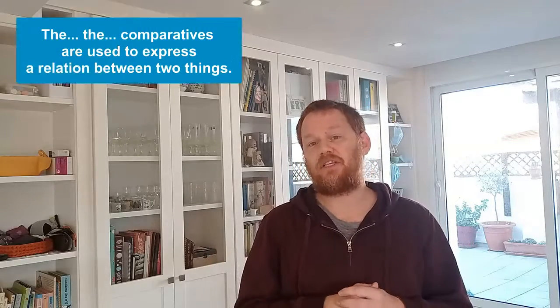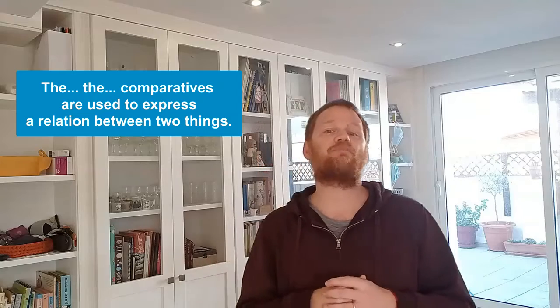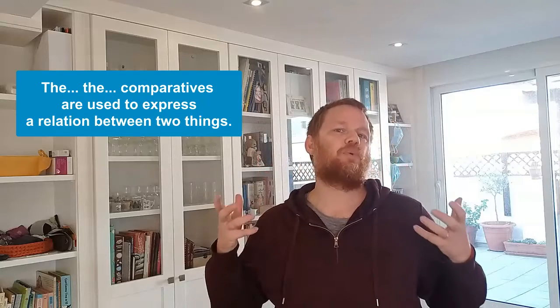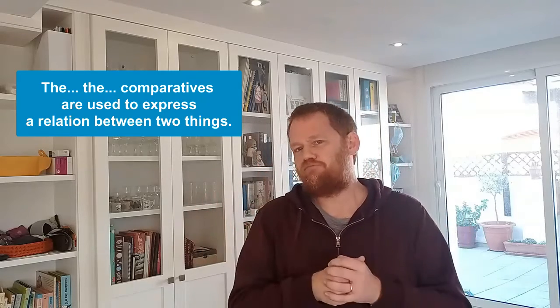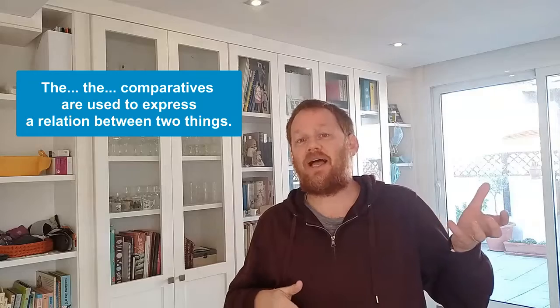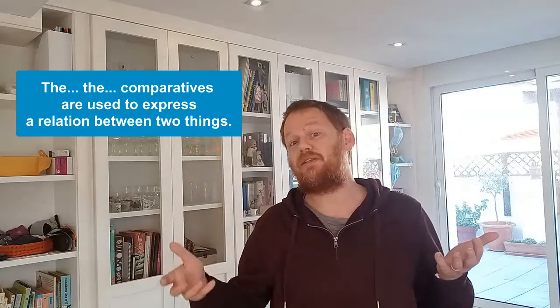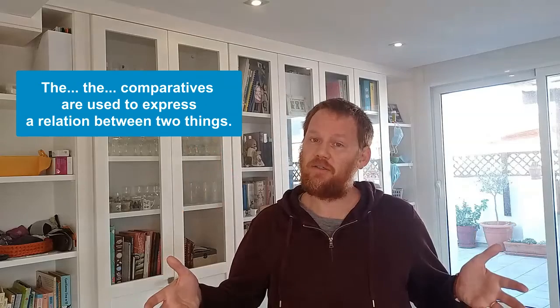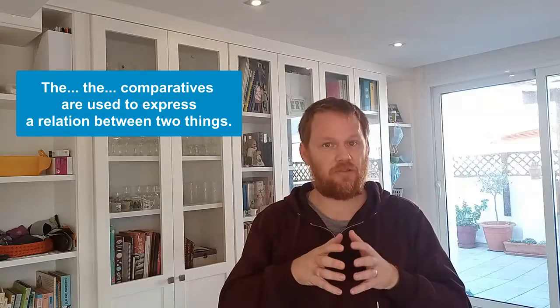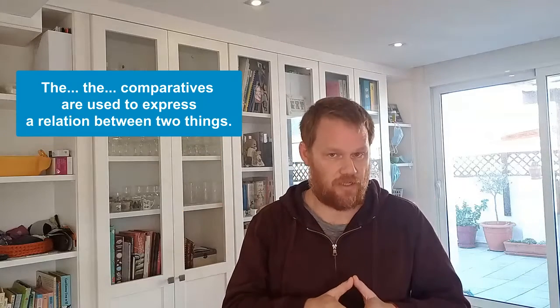Now, the comparatives. First off, what is the purpose of these comparatives? Well, this is fairly easy. We use them to express a relation between two things. Something may increase and therefore another thing may also increase, or maybe it decreases, right? But there is a relation between two things.